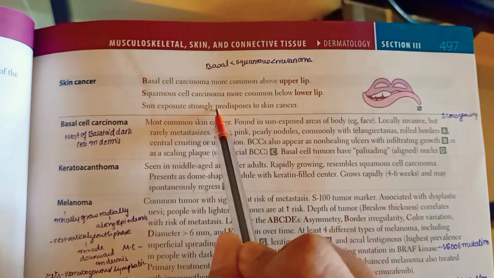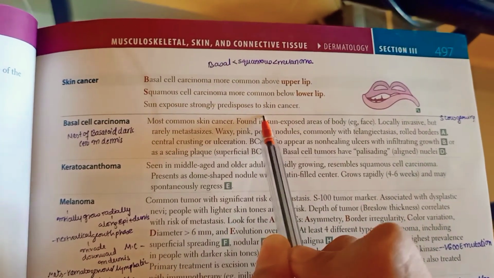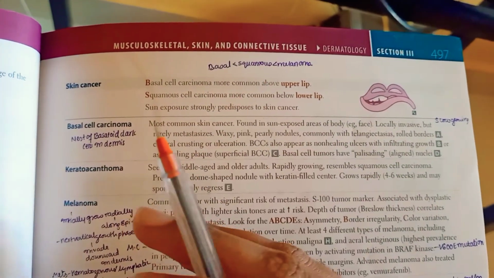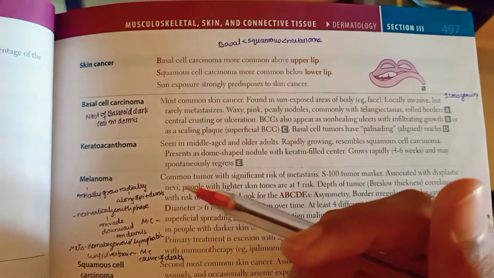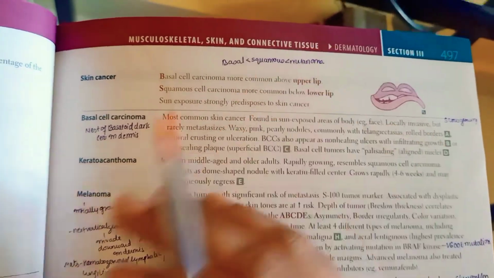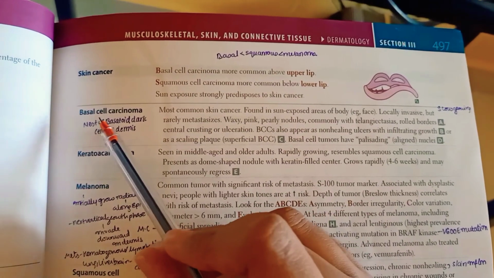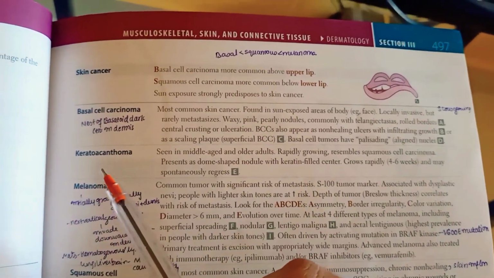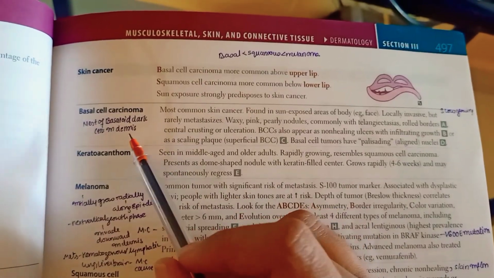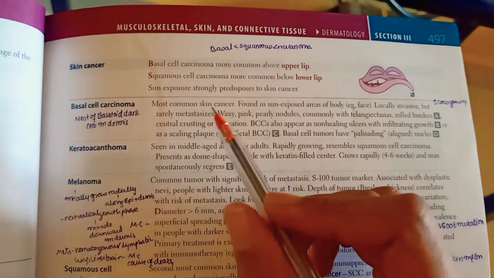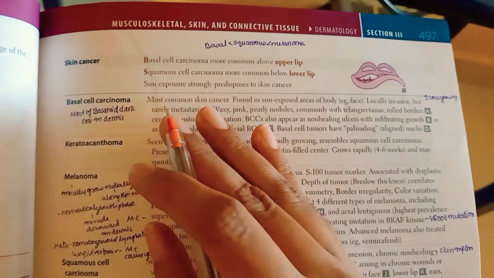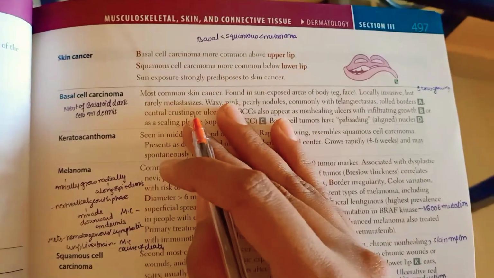Sun exposure is also strongly predisposing to skin cancer. If you remember, actinic keratosis is a risk factor for squamous cell carcinoma. Among all these carcinomas, the most important and most common carcinoma of skin is basal cell carcinoma. It is like a nest of basaloid dark cells present in the dermis. It is most commonly seen in people who are sun exposed.